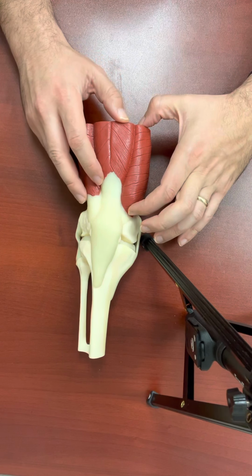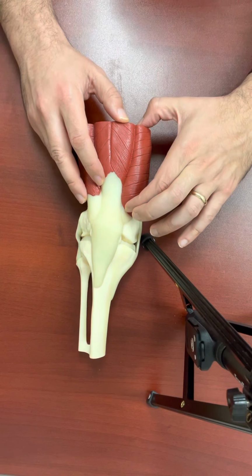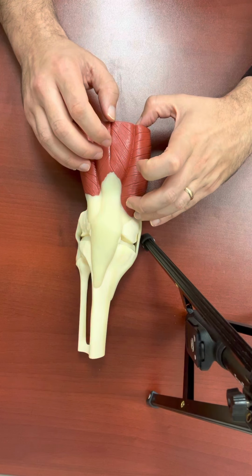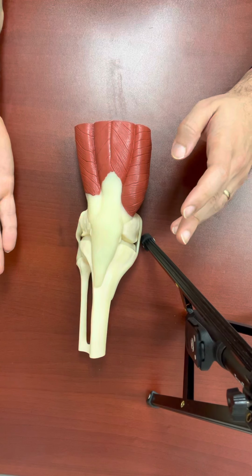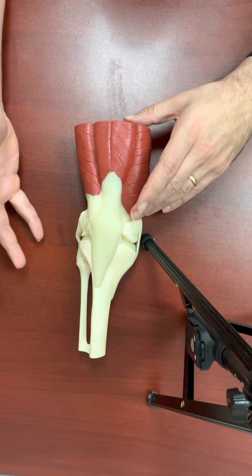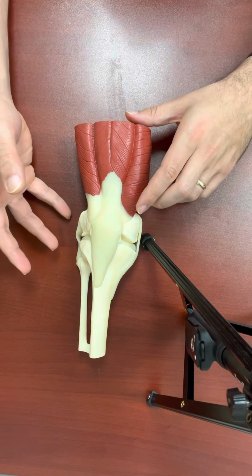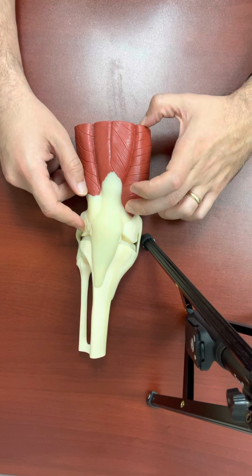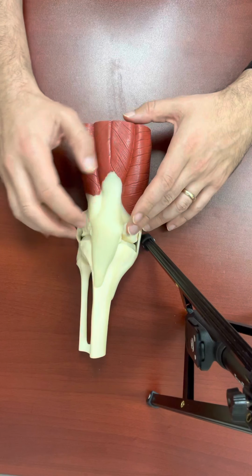There is a portion of this muscle, not even the whole muscle, which is called the VMO, the vastus lateralis obliquus, which is the most important muscle around the knee joint.